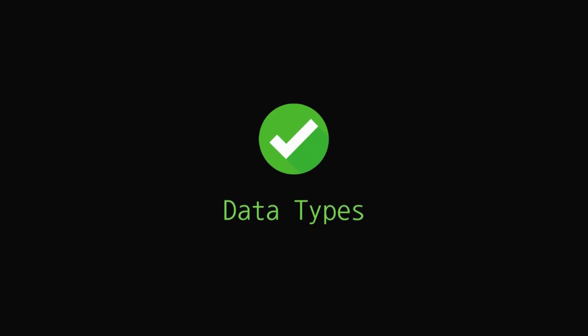Now, the third data type is a boolean, which stores a true value or a false value. That was it for data types. Now let's move on to variables.